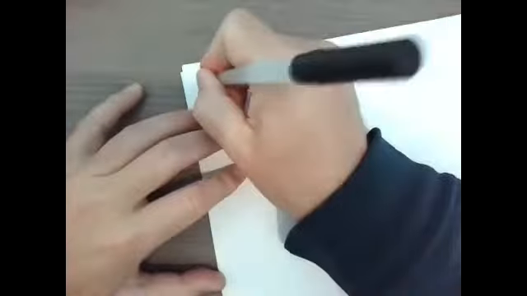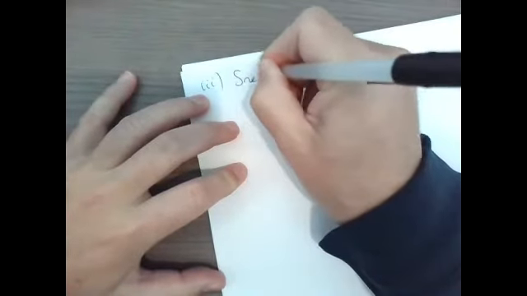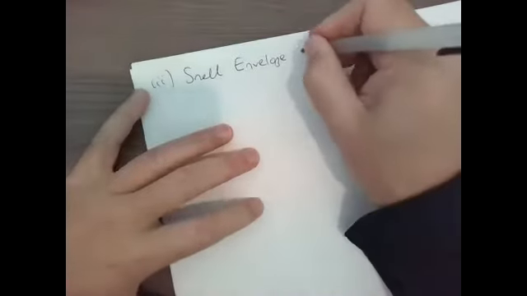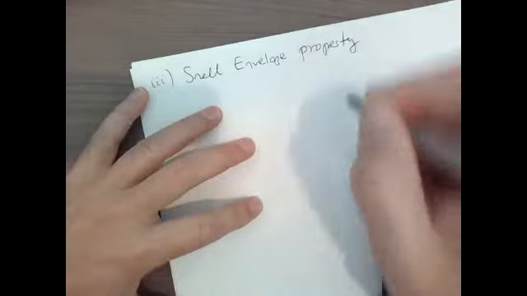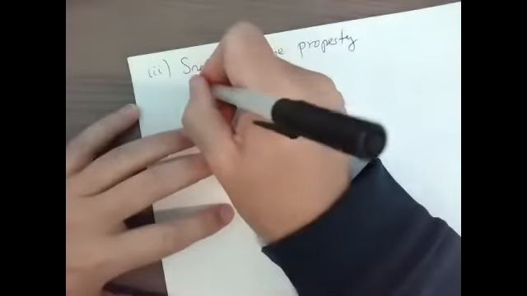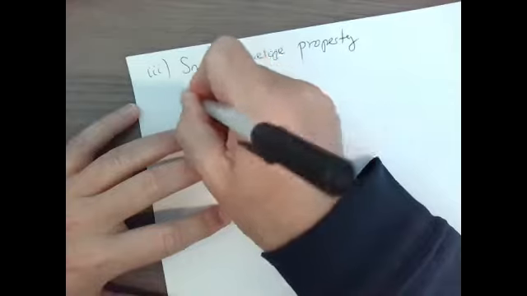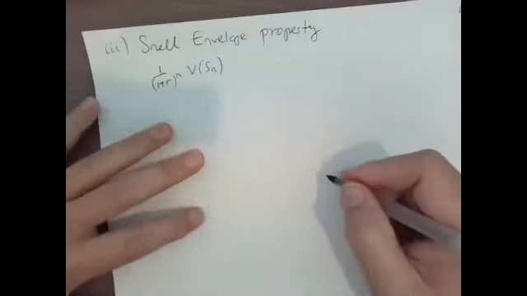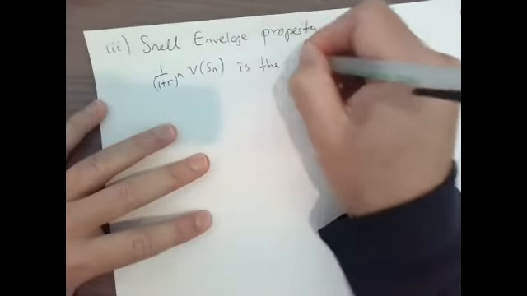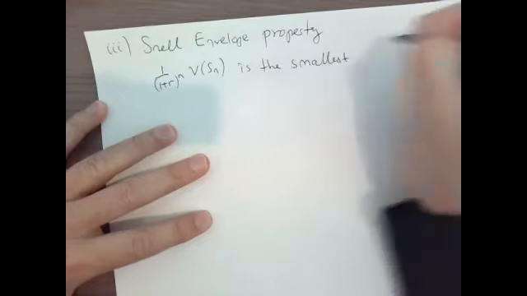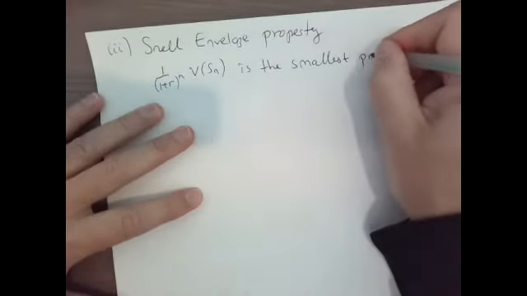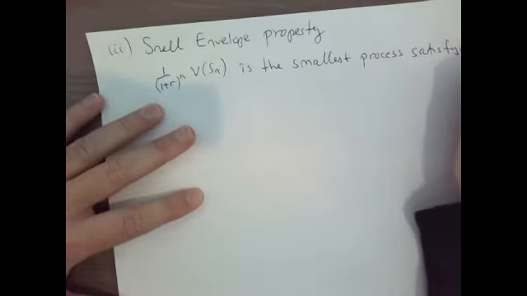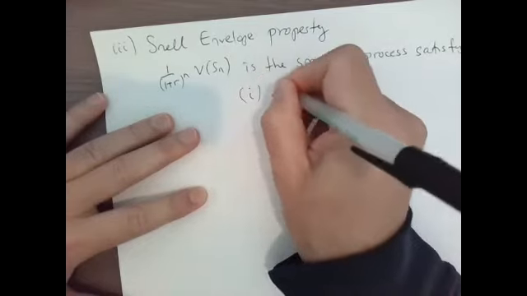The third one, this here is what's called the Snell envelope. This is the Snell envelope property. 1 over 1 plus r to the n, V of Sn, is the smallest process satisfying 1 and 2.